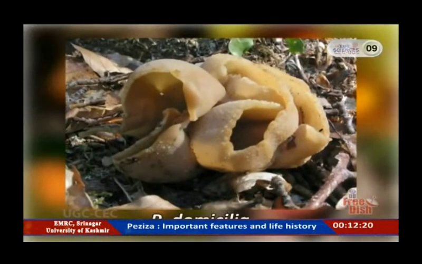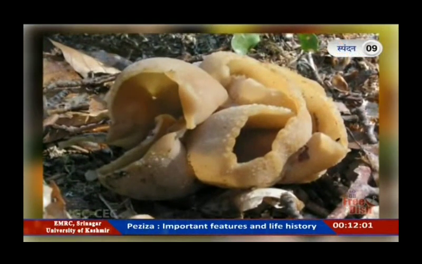Peziza domiciliana is a brownish cup fungus. It is often found growing through cracks in concrete. It is also found in sandstone and in crumbling building remains, as well as in carpets, plasters, shower stalls, and so on. It is not the only species that could conceivably grow in such settings, but it is the species that is usually found indoors or in concrete.